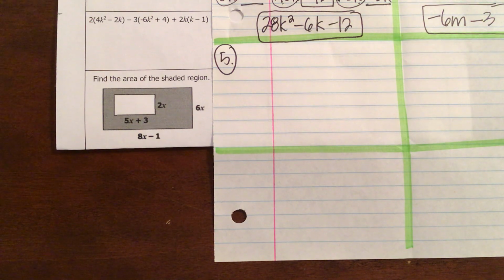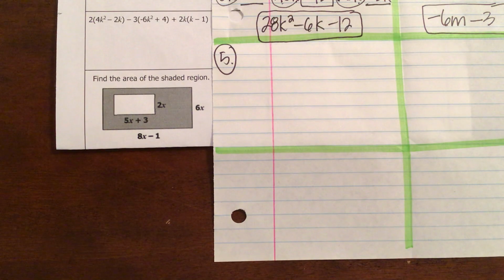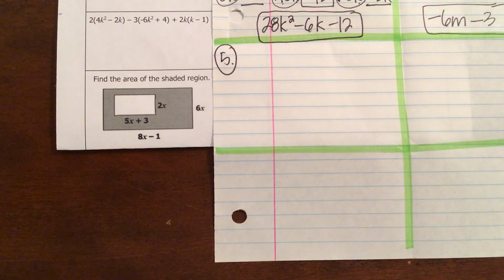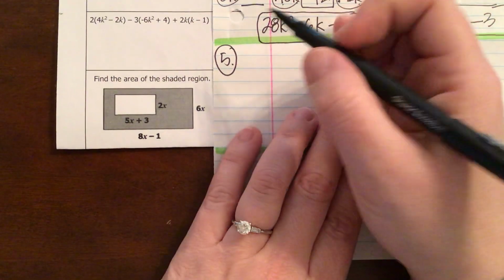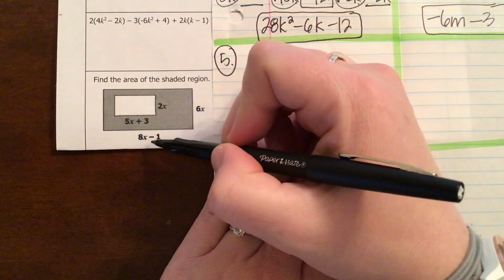Good, Bryson. Good, Seth. Isabella, what do you think we have to do? Find the area of both of the rectangles and then subtract, the larger one minus the smaller one. Excellent. So we have to find the area of the first rectangle and then the area of the second rectangle. So the largest rectangle is base times height.